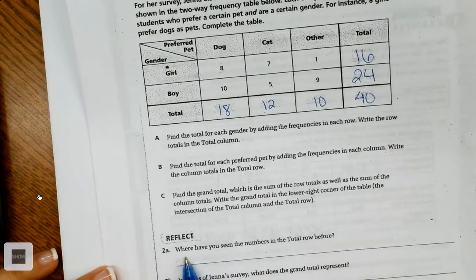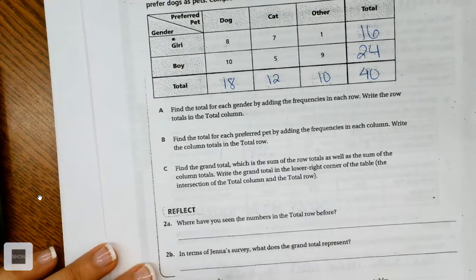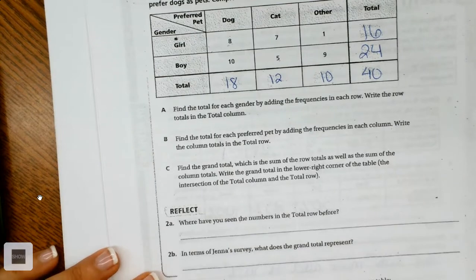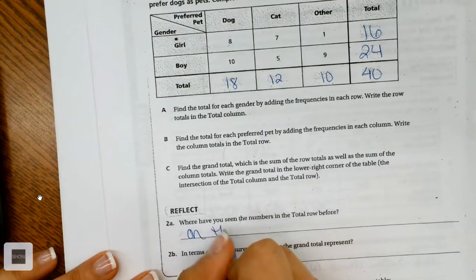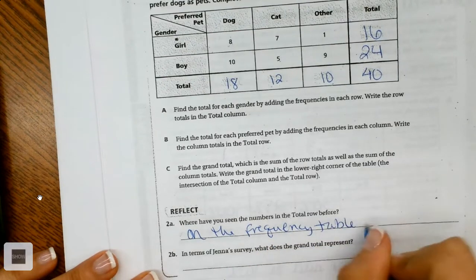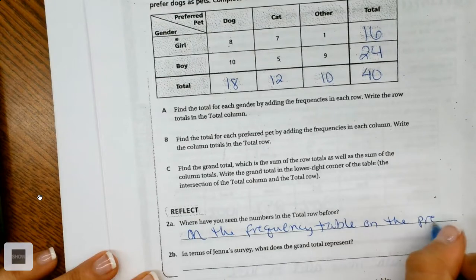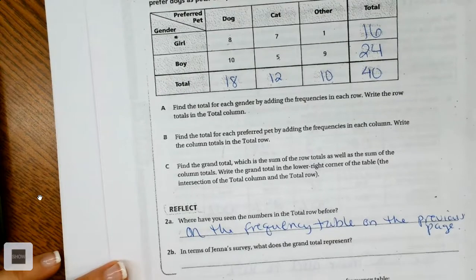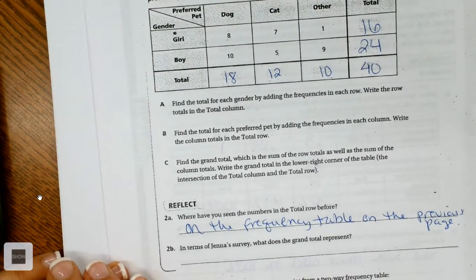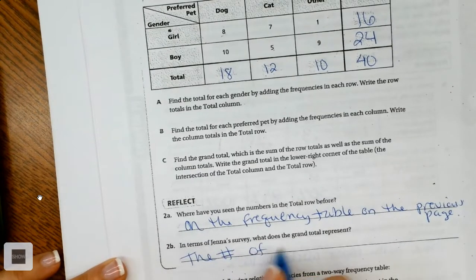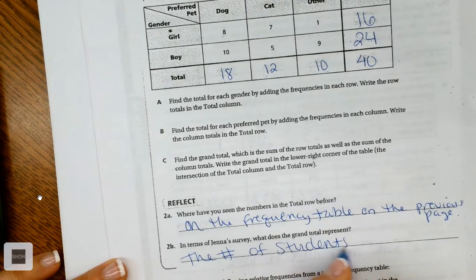Where have you seen the numbers in the total row before? So where did you guys see the numbers in the total row before? You saw them in the frequency tables on the previous page, right? In terms of Jenna's survey, what does the grand total represent? What's the grand total? The number of what? The number of students surveyed.